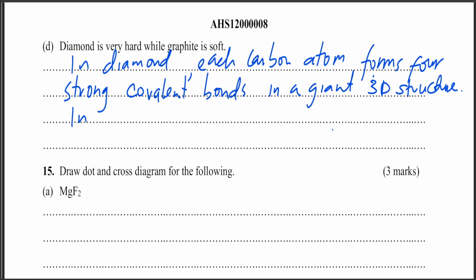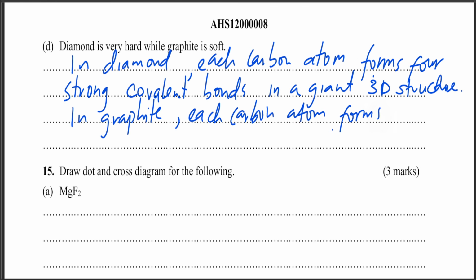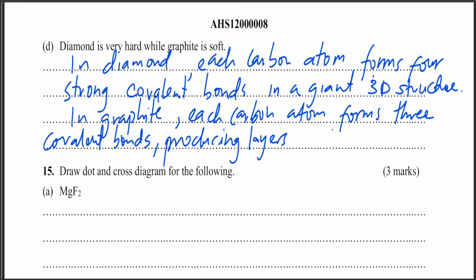But in graphite, each carbon atom forms three covalent bonds, leaving one electron delocalized that will be used to conduct electricity. So it forms three covalent bonds, producing layers. Those layers are now held by weak intermolecular forces.